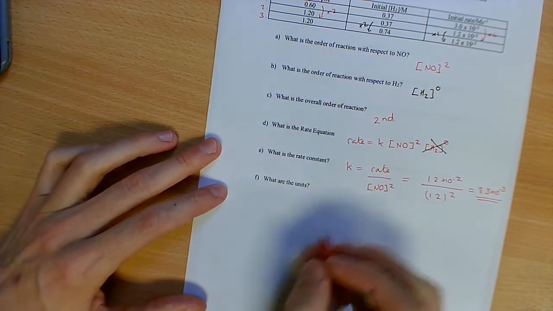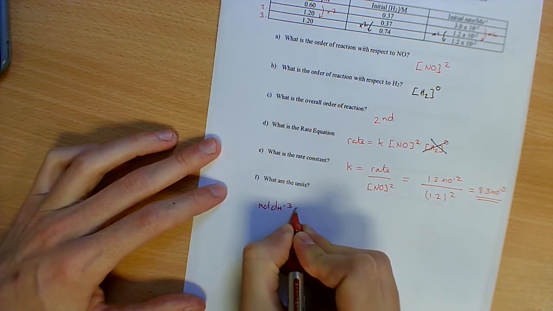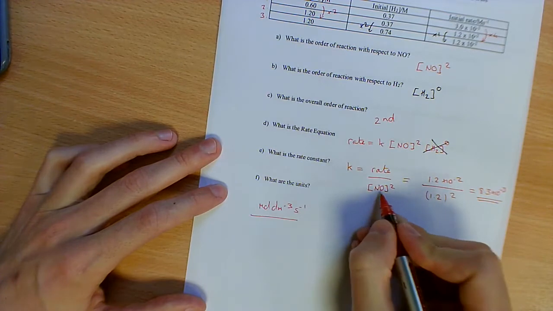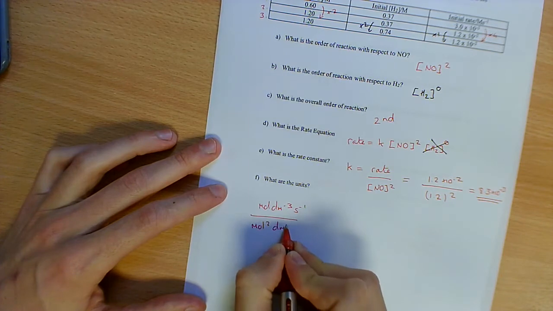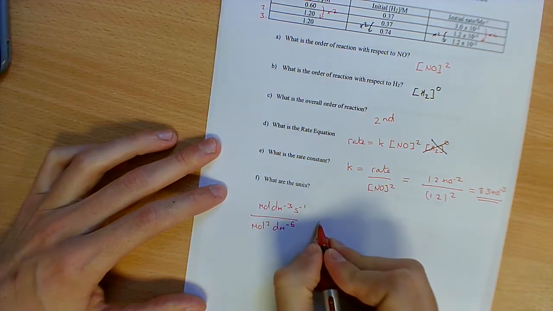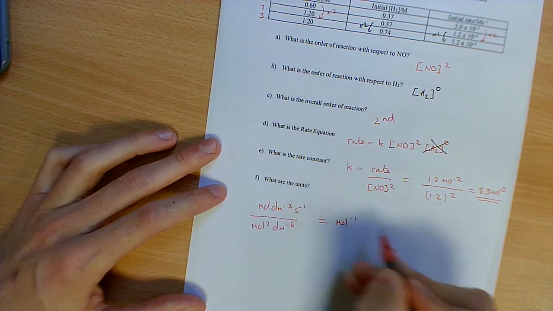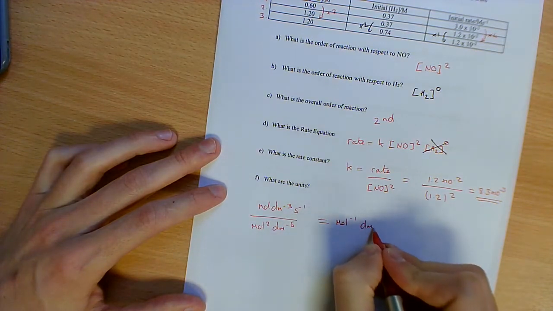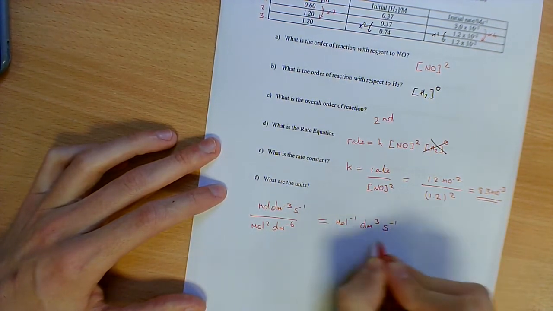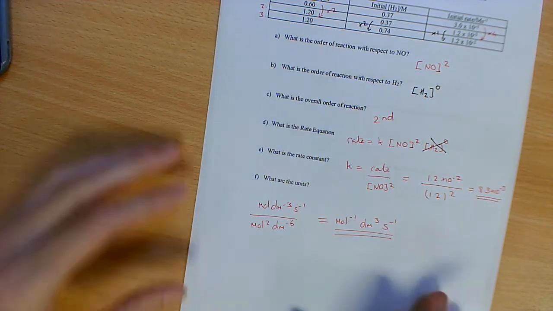So finally, what are the units? So let's have a look. What did we have on the top? Well, we had rate, so mole per decimeter cubed per second. And on the bottom, we've got two lots of concentration because it's squared. So mole 2 dm minus 6. So when that cancels, you're going to get 1 minus 2 is minus 1. So mole minus 1. Minus 3 minus minus 6 is plus 3. And there's nothing to cancel the seconds. So those are your units. And they are different to the units we had in the last example because there are no fixed units to the rate constant.